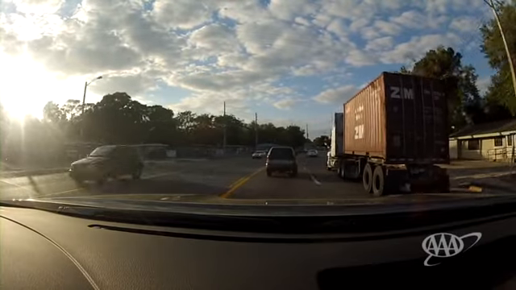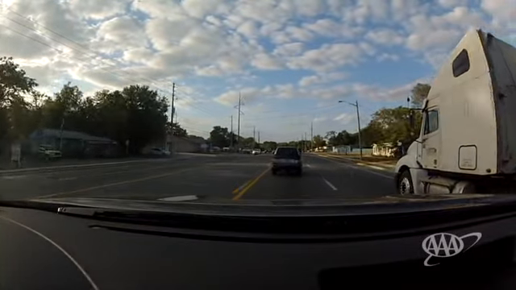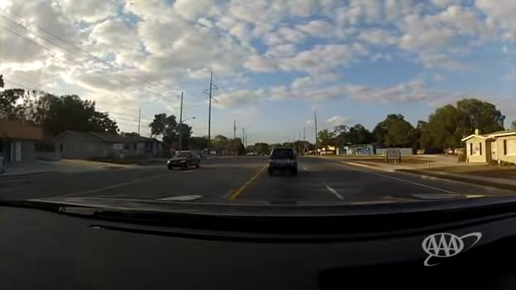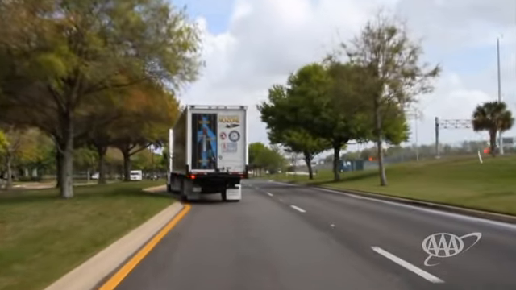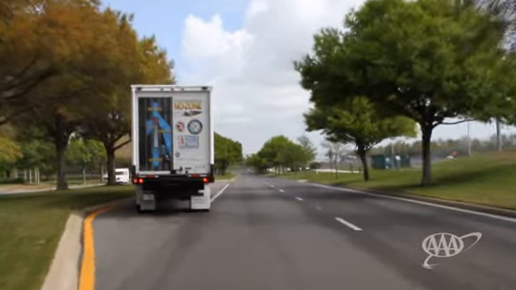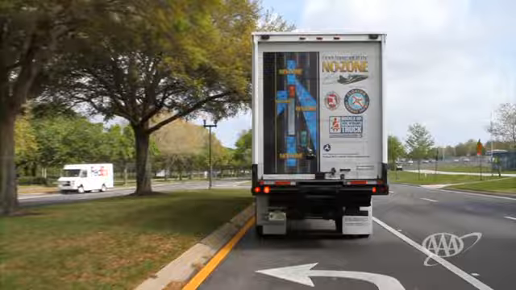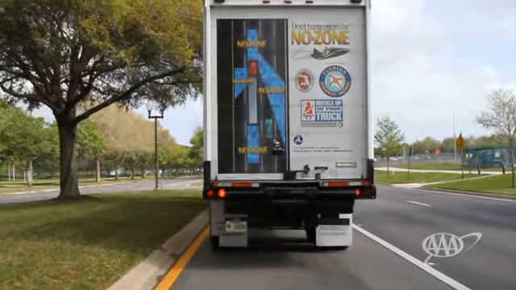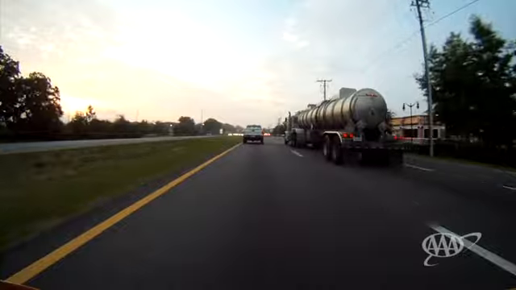For some drivers, sharing the road with large trucks is intimidating. But with a little knowledge and preparation, it's possible to share the road with trucks safely. First, be aware of your location around large trucks. Large trucks have blind spots, or no zones, at the front, back, and sides. Remember, if you can't see the truck driver in the truck's mirror, the truck driver can't see you.